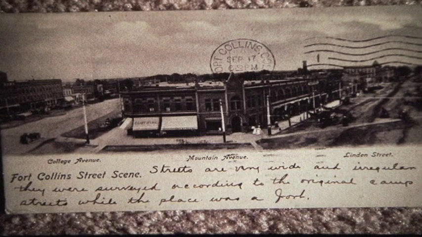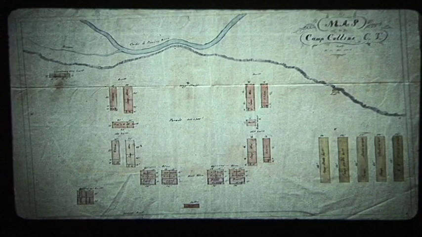Now this was a postcard I picked up several years ago, and I thought it was interesting because the message says the streets are very wide and irregular. They were surveyed according to the original camp streets while the place was a fort. I think the postmark is like 1909, and here's Linden, here's College, Mountain. So even back then, people knew the reason for that oddly shaped part of the city.